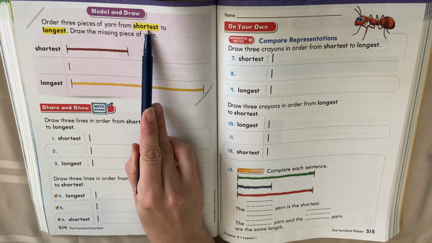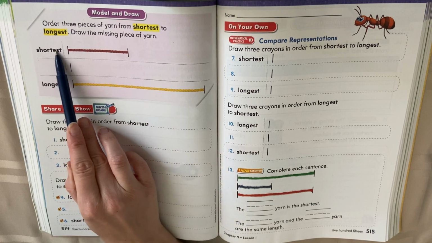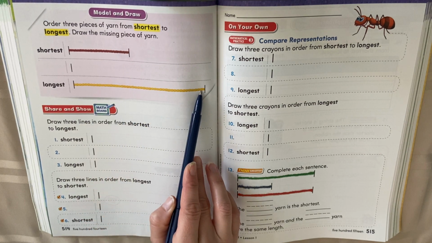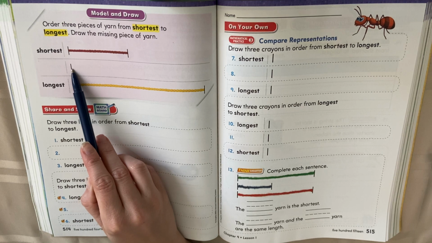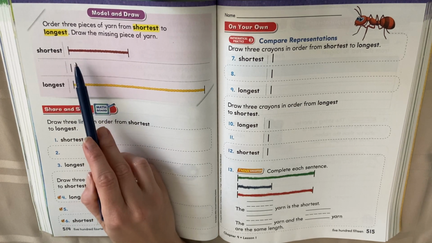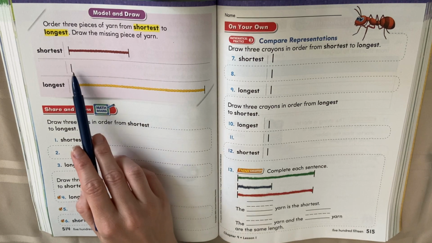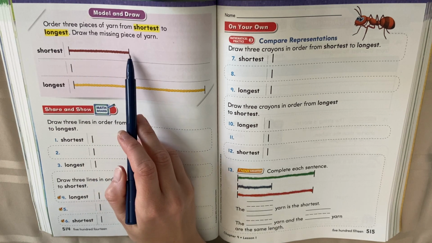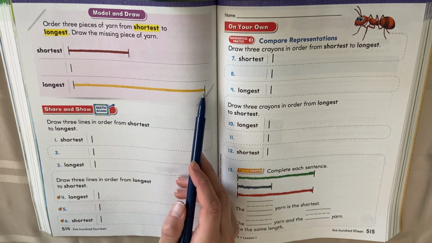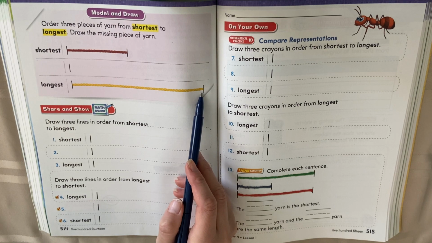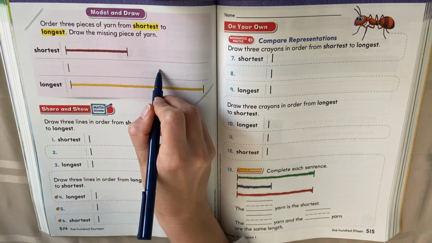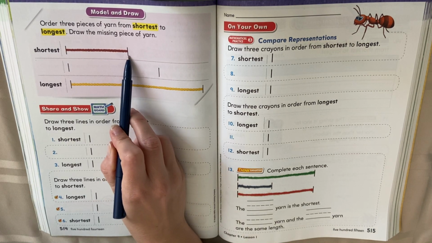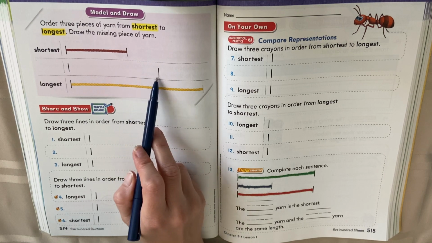So remember, whatever word they start with is the first one that we do. So here's the shortest line. Here's the longest line. What about this middle line? This is shortest, and each time it's going to get a little bigger until it's the biggest. So we want to make this line longer than this line, but it can't be longer than this because this is the longest. This is the biggest. So find a spot that is bigger than this one, but shorter than this one. So I kind of went in between the two.